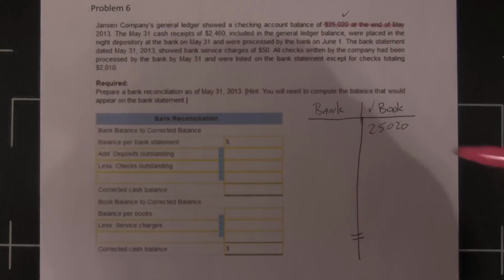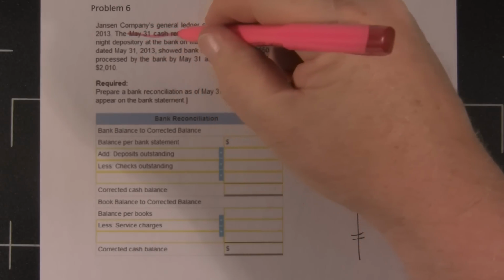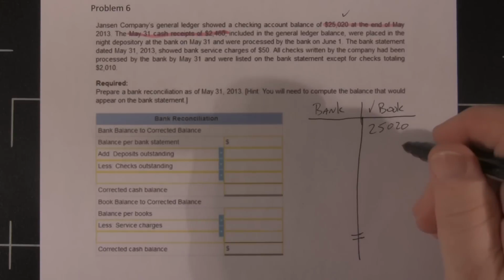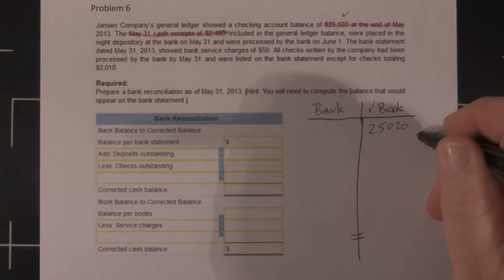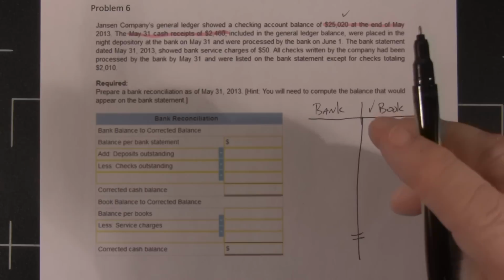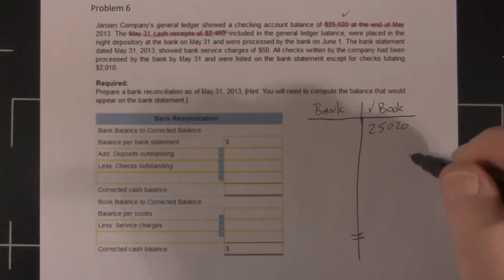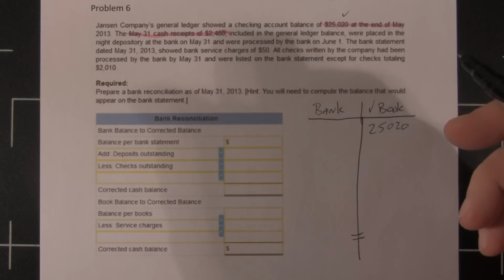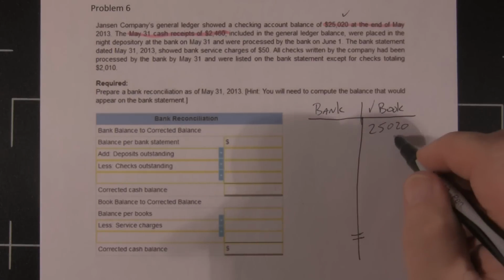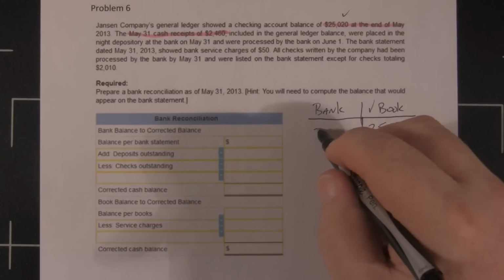May 31 cash receipts were included in the general ledger balance. So they're in there, okay? But they're placed in the night depository and processed later. So those deposits have to be added, okay? So we need to add those, but they're here, so we have to add those to the bank.